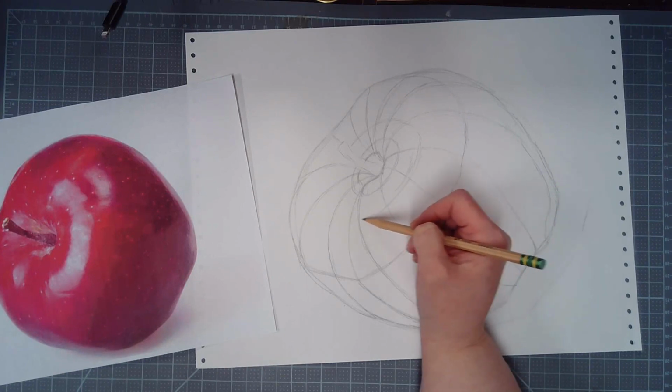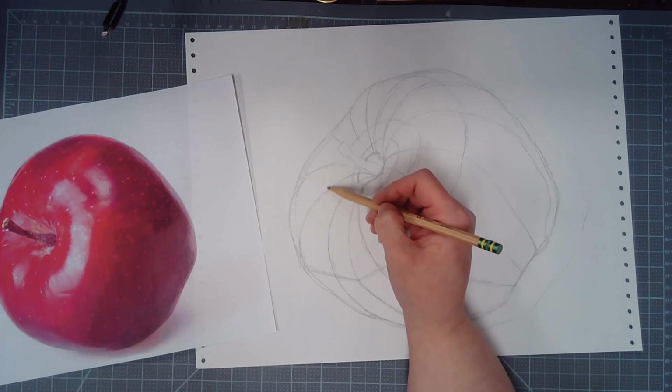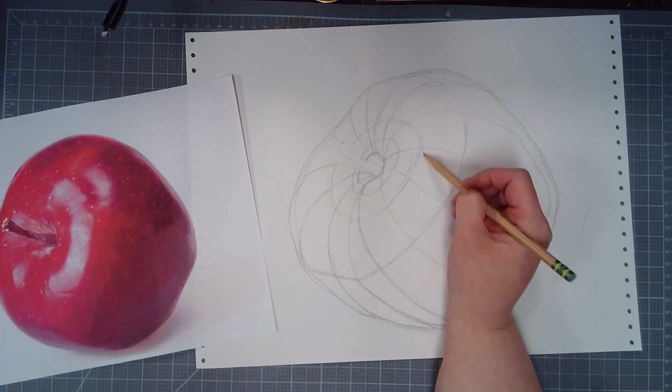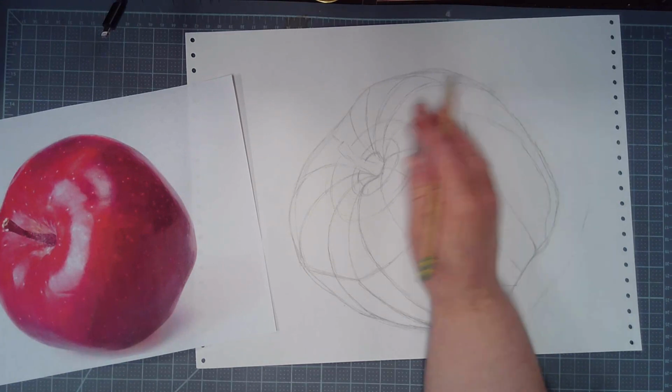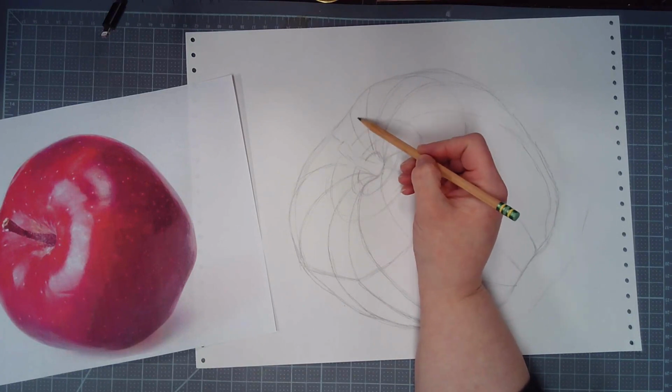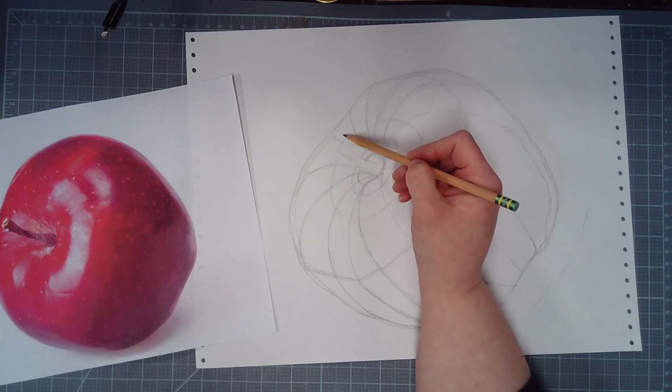You want to pay attention to highlights, shadows, and any parts of the contour outline of the shape of the apple to give you an indication of where movement might change.